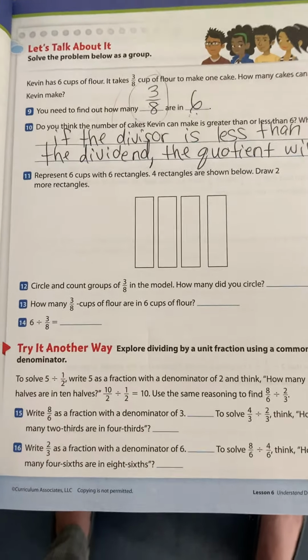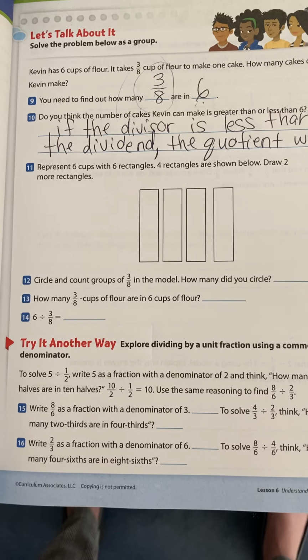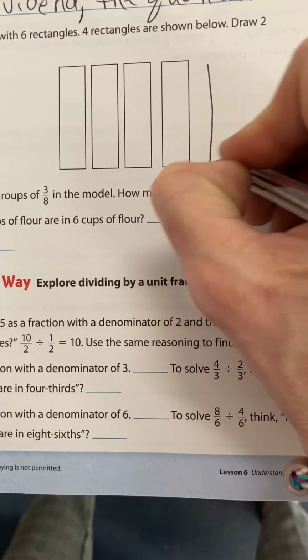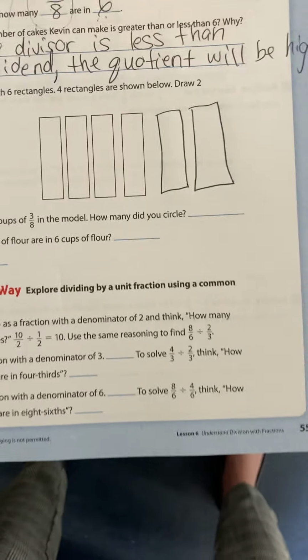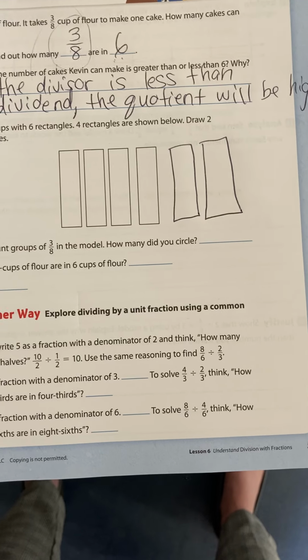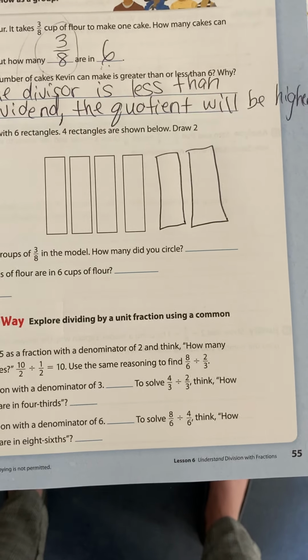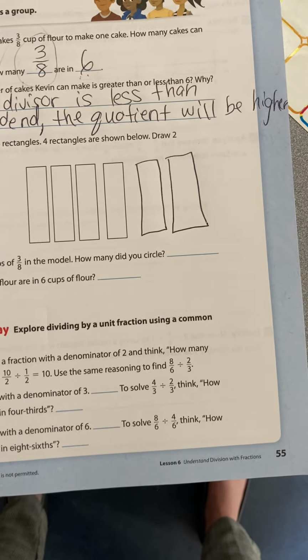Represent 6 cups with 6 rectangles. 4 rectangles are shown below. Draw 2 more rectangles. Okay. Circle and count groups of 3/8 in this model. How many did you circle?